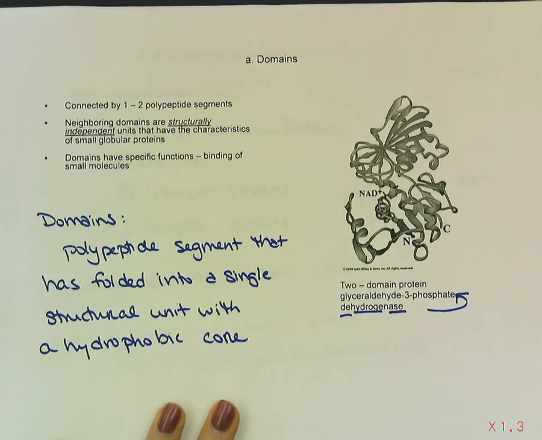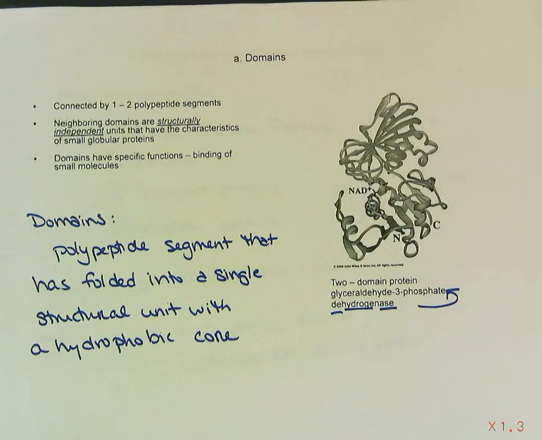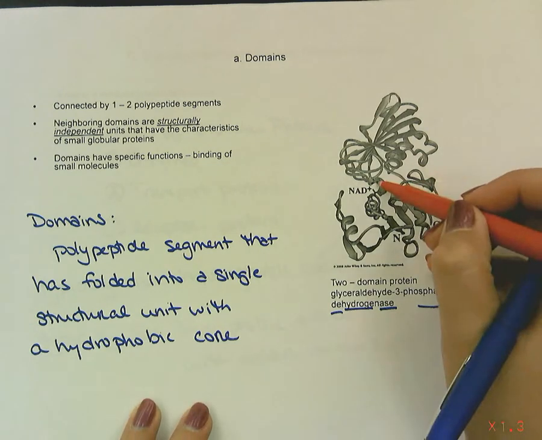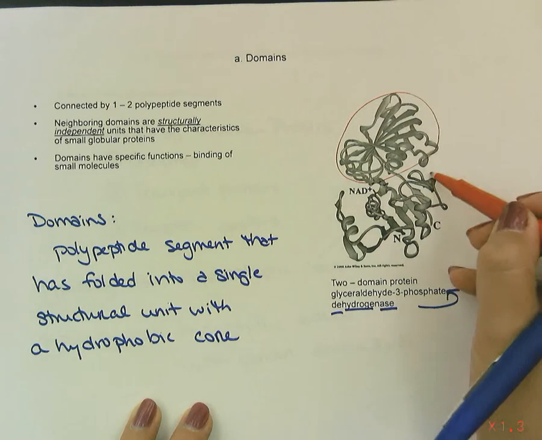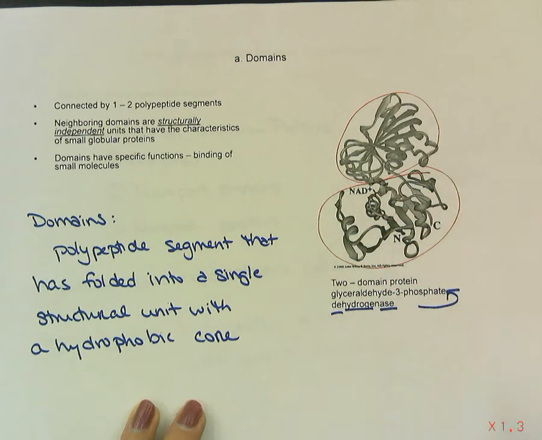In this case, this is a two-domain protein because there are two segments that have folded on top of each other to make a hydrophobic area. You can kind of see it. There's one up here, and there's one over here. It's all one protein, but there are two domains.